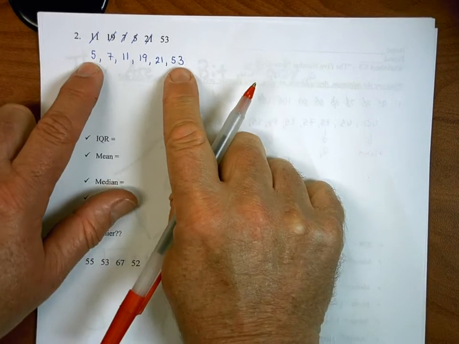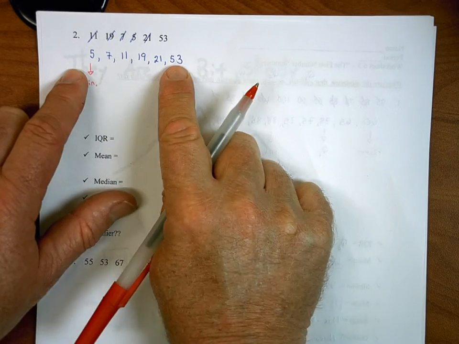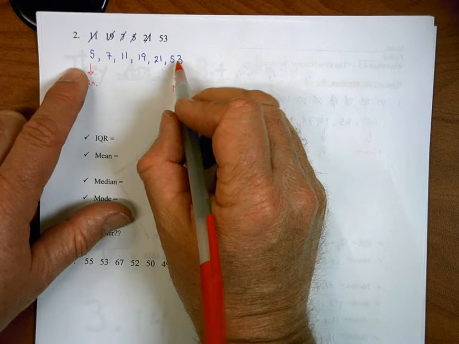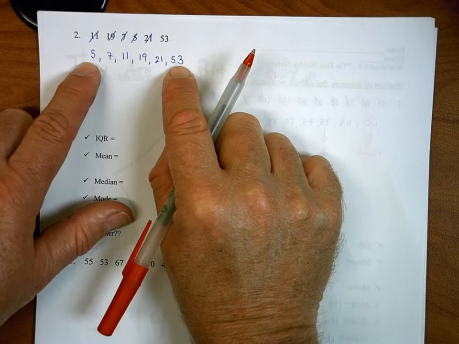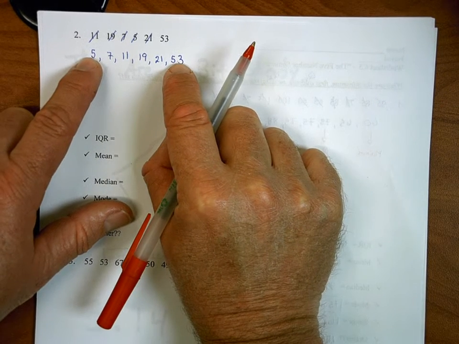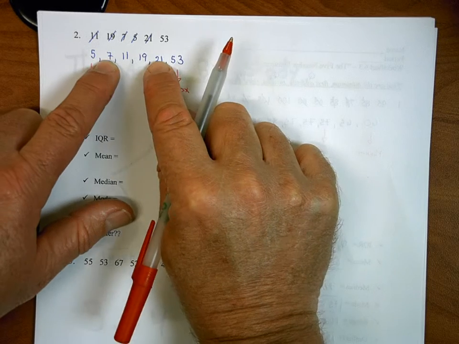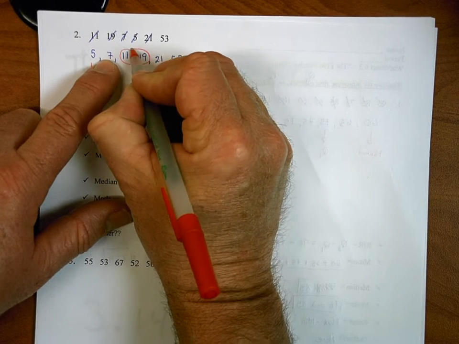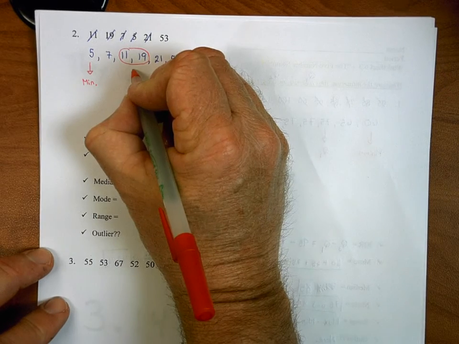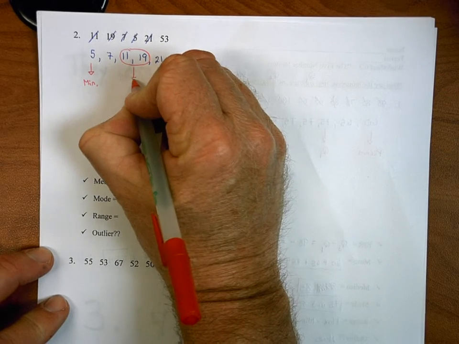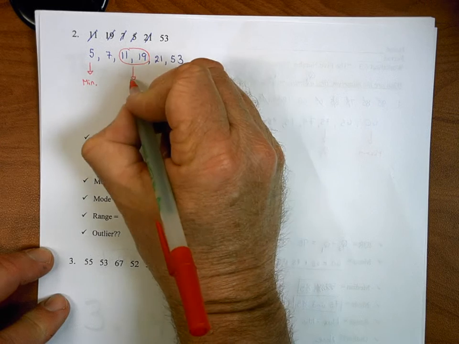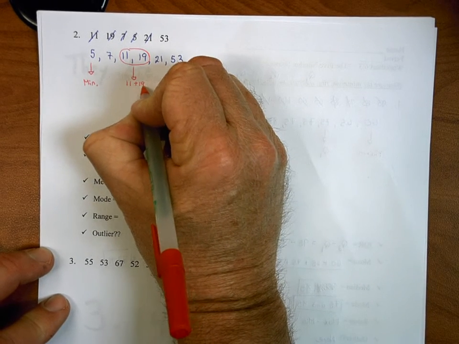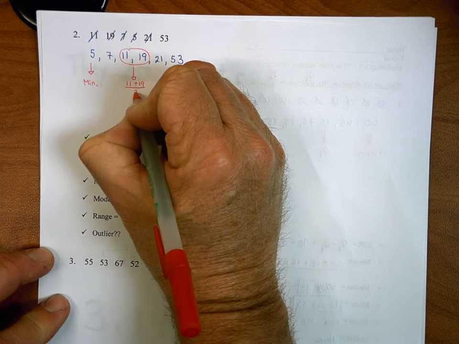So I'm going to start here, and notice I have 6 pieces of data. So that's an even number of pieces of data. So when I find my median, I'm going to end up with 2 numbers in the middle. You can see that my middle numbers here are 11 and 19. Now, that's not my median yet. What I do is, if I end up with 2 numbers in the middle, I have to find the average. So I have to add both of them up, and I have to divide by 2.